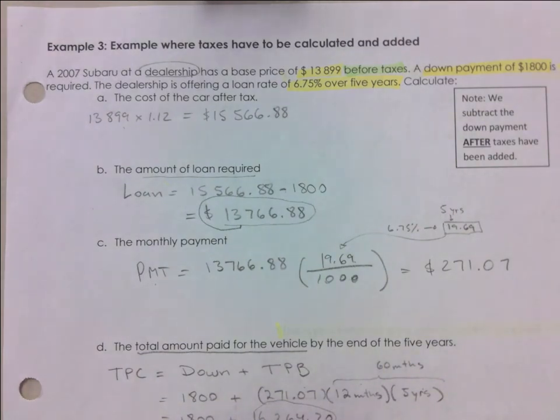But all of that has to be included, right? Taxes, if you had to add taxes, you would want to do that. If there were any parts and labor, you would want to combine that all, then take away the down payment, and then do your loan. I don't think you'll ever see that, but in real life, that's how it works.